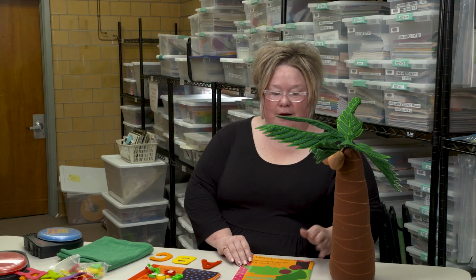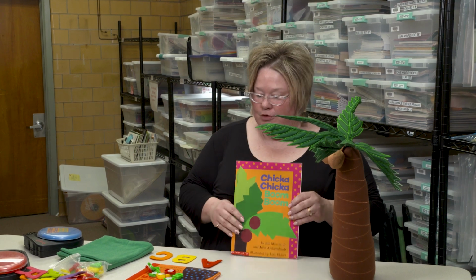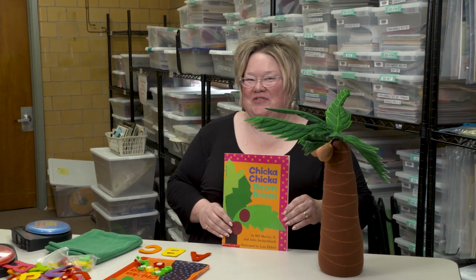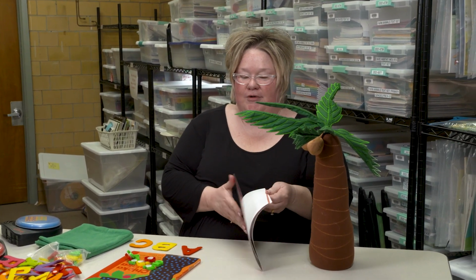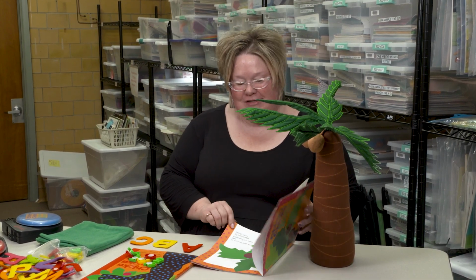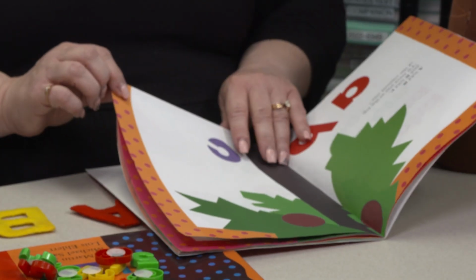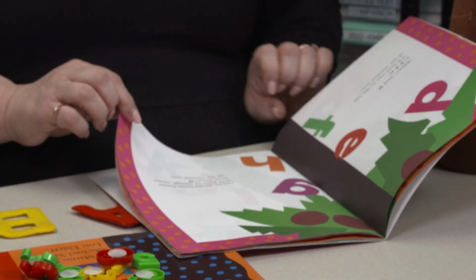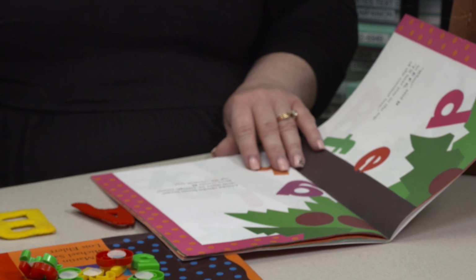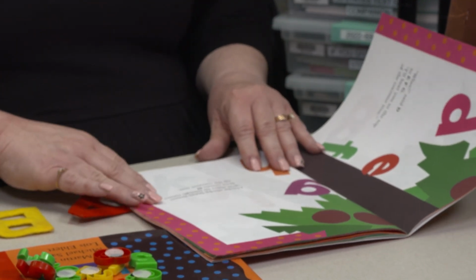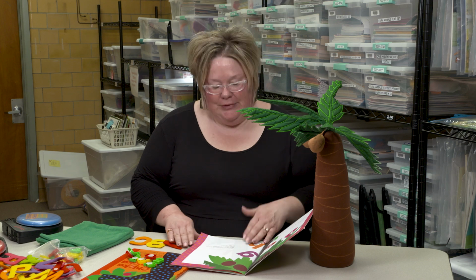All right, so in the Chicka Chicka Boom Boom book, I think most people are pretty familiar with the book. There's some great, of course, review of the letters, the alphabet, and the sequence. The other thing that I love about the Chicka books is that there's a repeat line that constantly comes back throughout the book, and it's the Chicka Chicka Boom Boom, will there be enough room, and then up at the top of the coconut tree eventually.